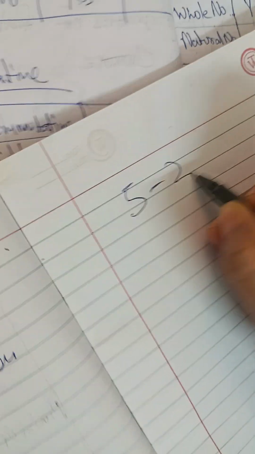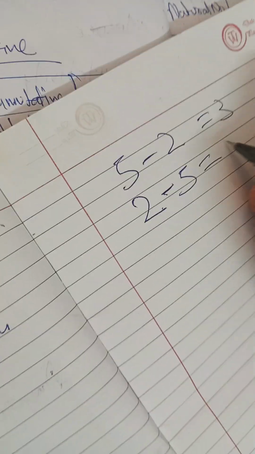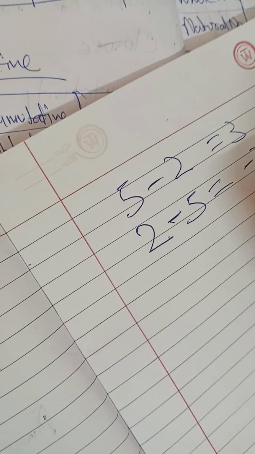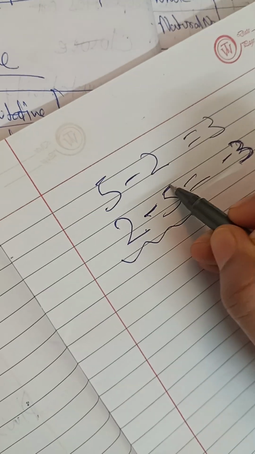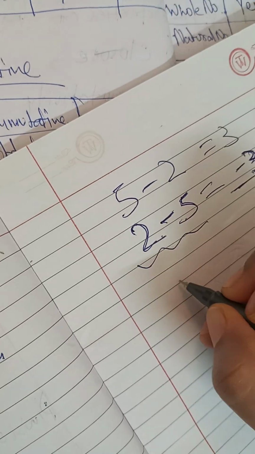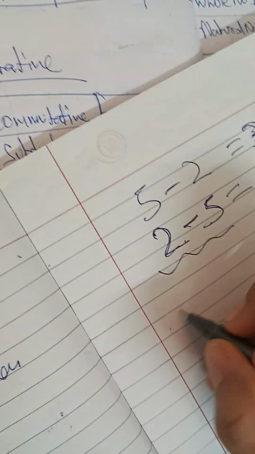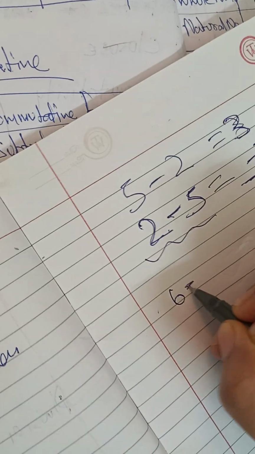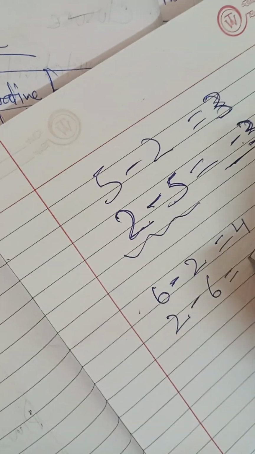Just check it here. 5 minus 2 is equal to 3, and when we do 2 minus 5, the result will be minus 3. I hope you know this subtraction: whenever we subtract a larger number from a smaller number, the result is negative. So the result will be different. This is plus 3, this is minus 3. 6 minus 2 is 4, and now if we do 2 minus 6, changing the order, we get minus 4.